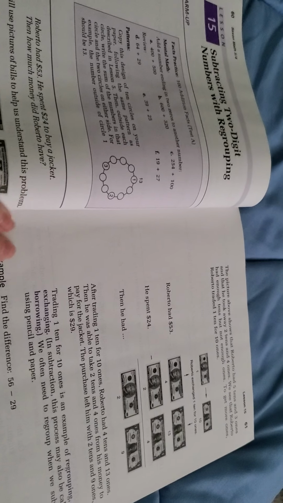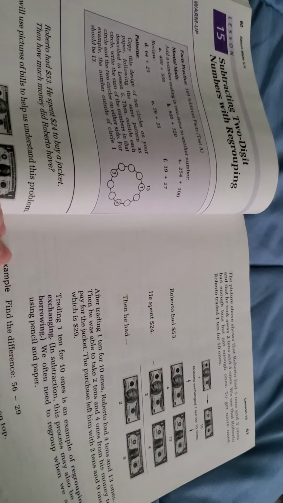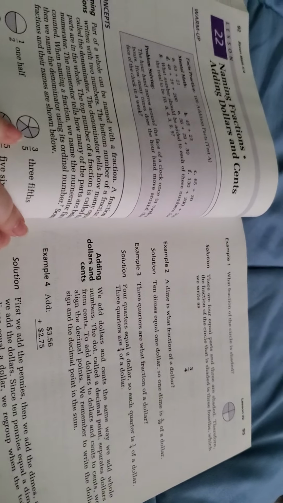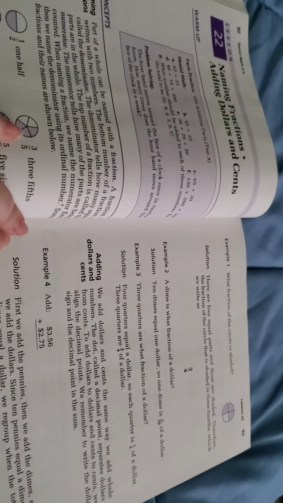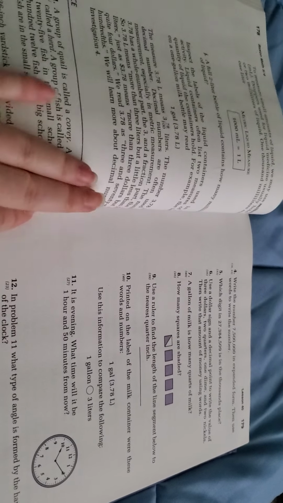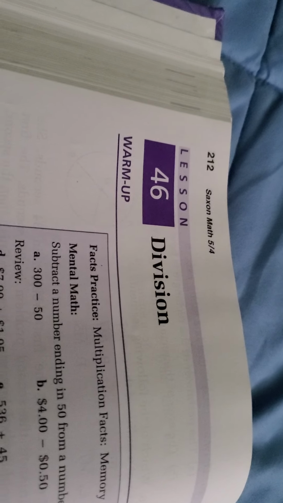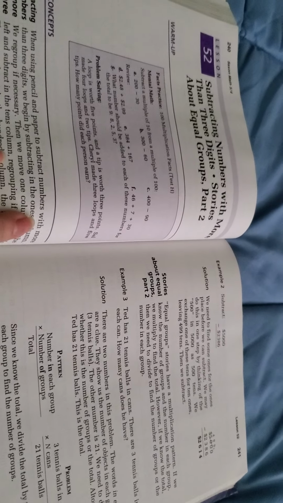And continues. There's some money math right there with 2-digit numbers. Clock math. Adding fractions and dollars and cents. I understand that. Kind of. Geometry. Geometry. Naming mixed numbers, 2 forms of money. Division. Pretty much self-explanatory. This is what Saxon looks like in one model of Saxon.